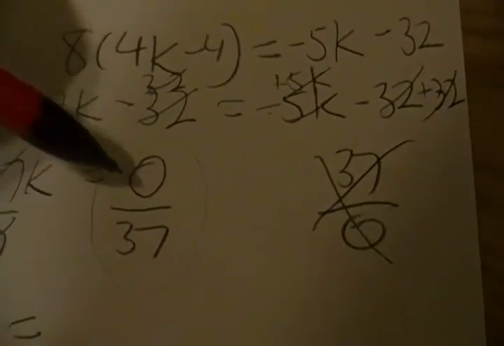Technically this fraction is valid. 37 over 37, those cancel out. So k is equal to 0 over 37. Now, if you have a fraction with 0 as a numerator, the answer is just going to be 0. So we just took this long way around just to say that k is equal to 0.